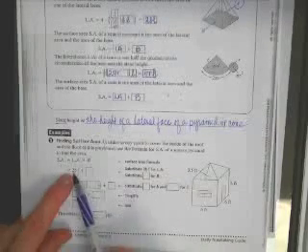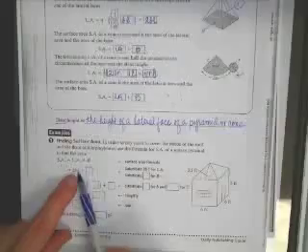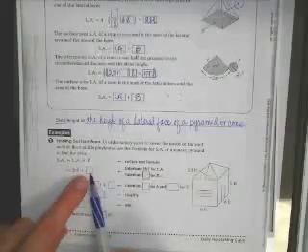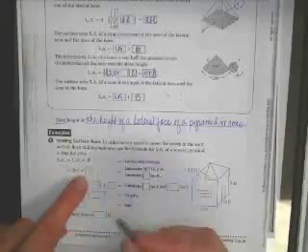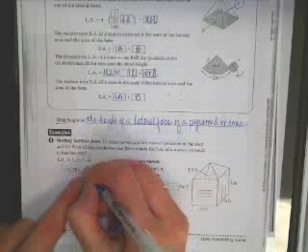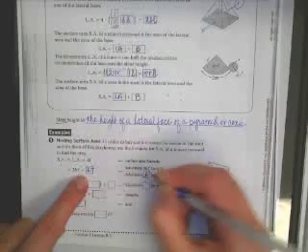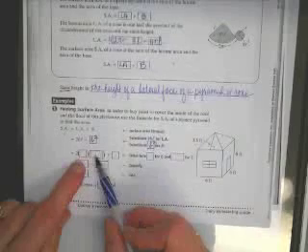So the formula for that is going to be 2 times the base times the lateral height plus the area of the base. And for that, we can substitute S squared, or B squared in this case. You can use S squared. It's at your discretion how you want to do that.